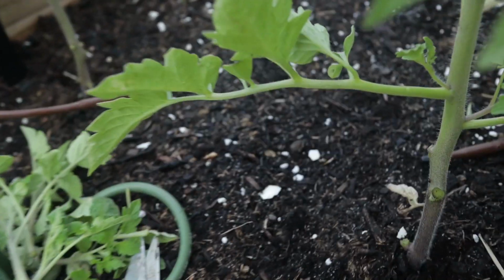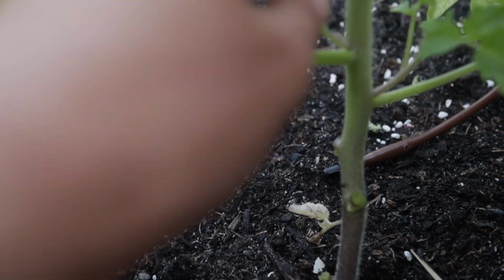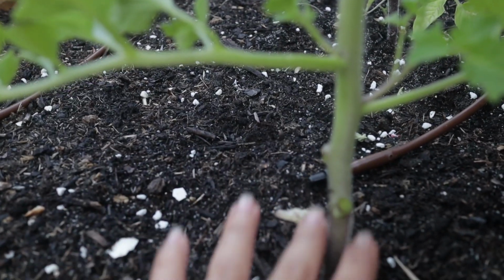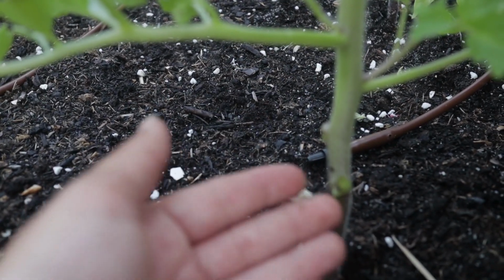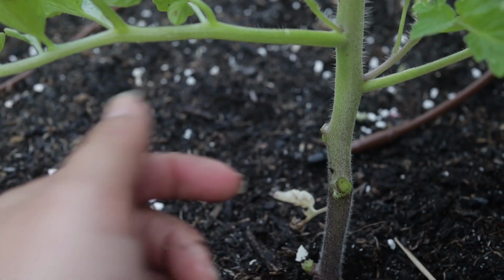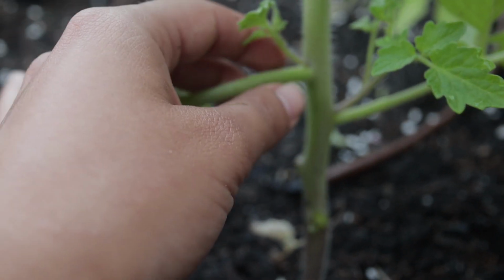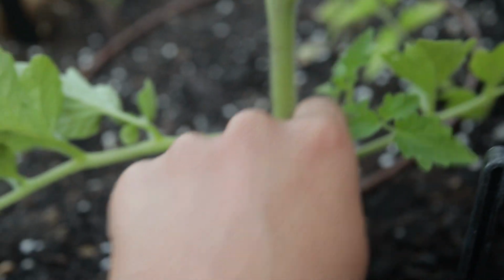After that point, I'm not going to do any more pruning on this. As far as suckers go, I will just remove some of the bottom leaves that do tend to grow back from these same little nodules. But as far as suckers go, I am not going to prune off anything else above those little flowers.